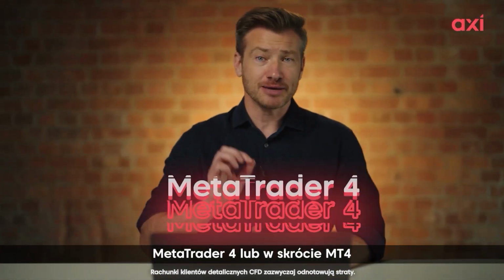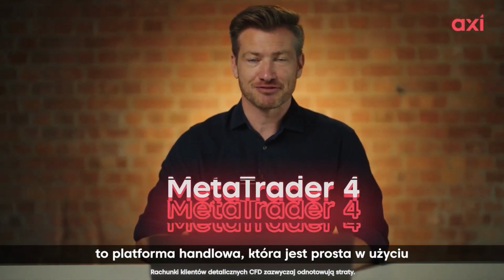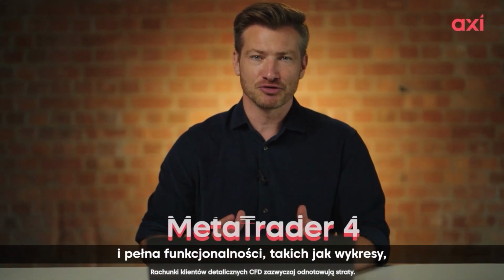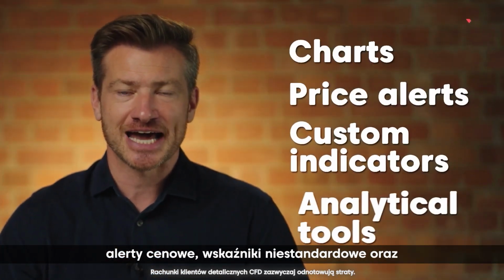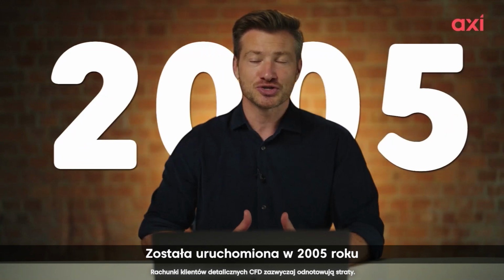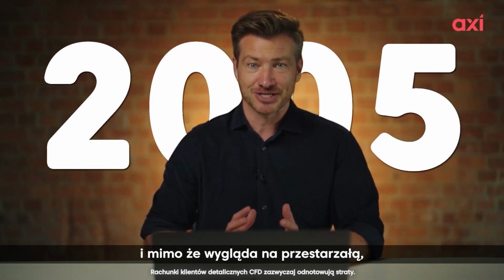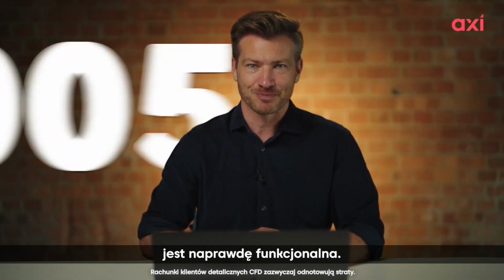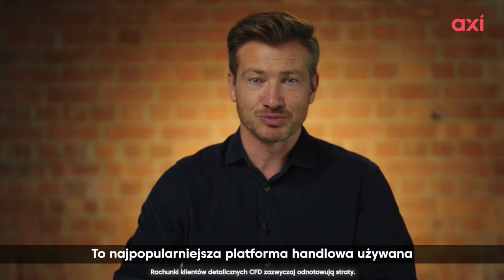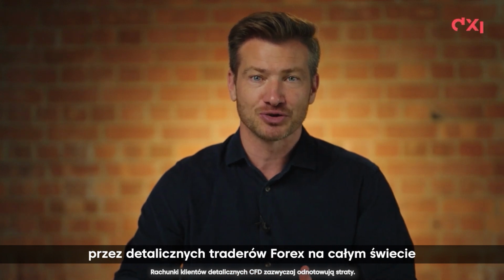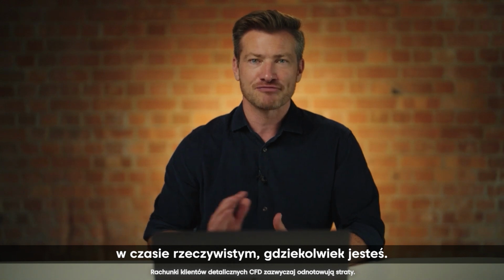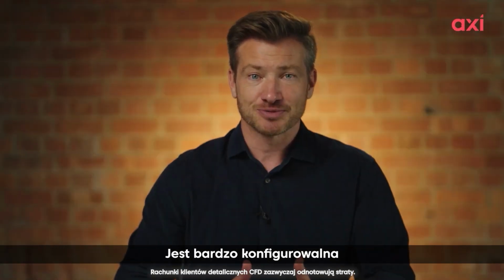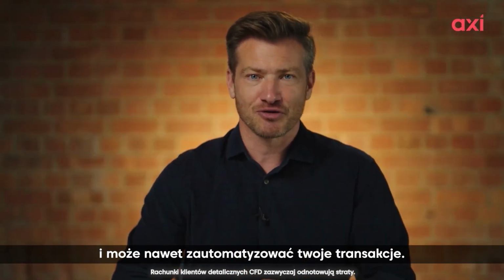MetaTrader 4, or MT4 for short, is a trading platform that's simple to use and full of functionality like charts, price alerts, custom indicators, and analytical tools. It launched in 2005, and even though it looks outdated, it really is functional. It's the most popular trading platform used by retail forex traders around the globe, and it's a great way to keep pace with the market in real time, wherever you are. It's highly customizable and can even automate your trading for you.